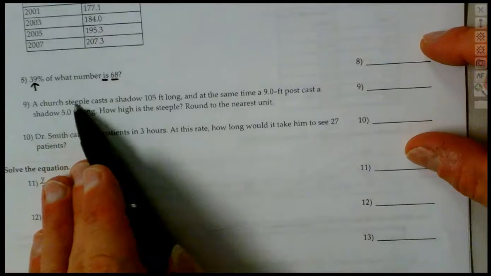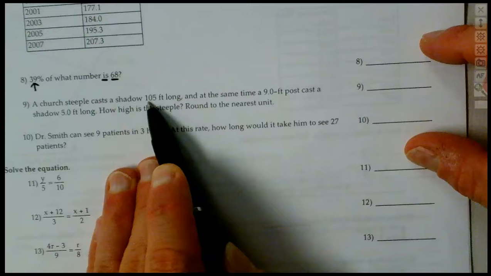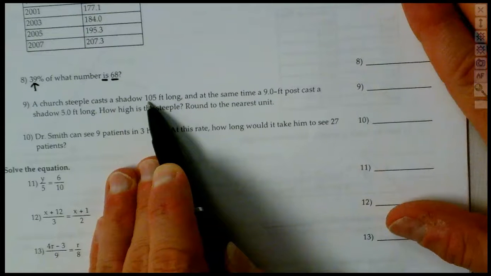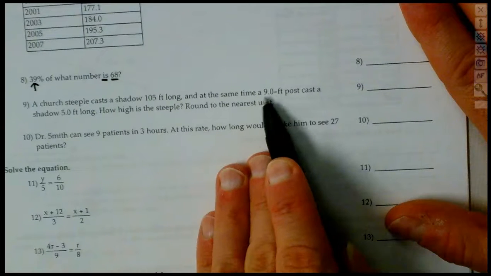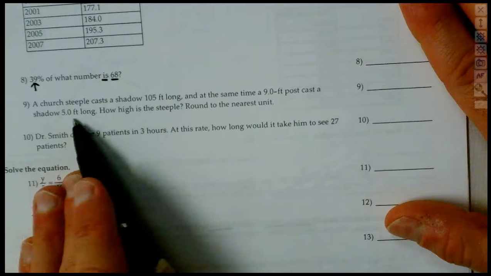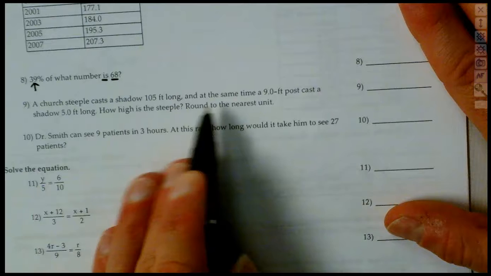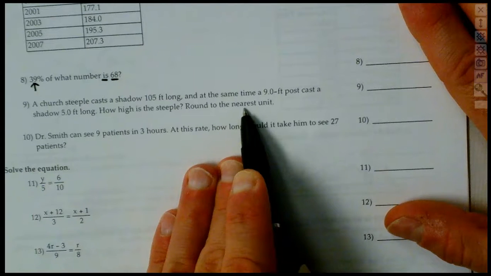A church steeple casts a shadow that is 105 feet long. At the same time, a 9-foot post is going to cast a shadow that is 5 feet long. How high is the steeple? And we're going to round to the nearest unit here.